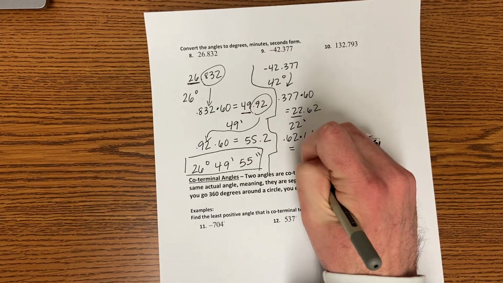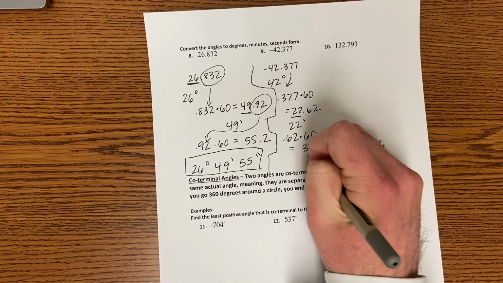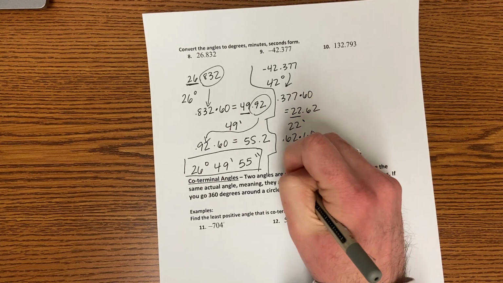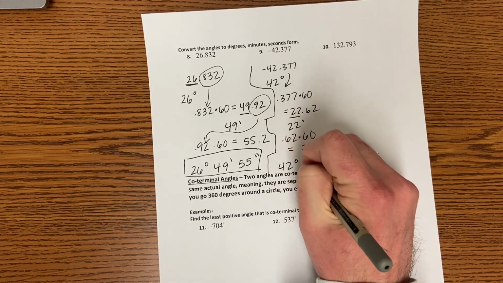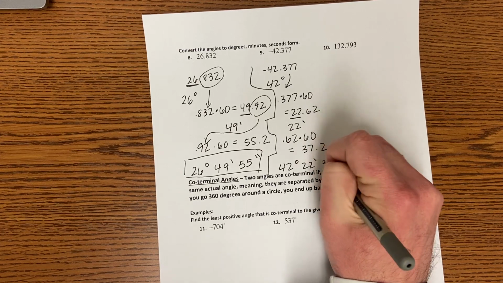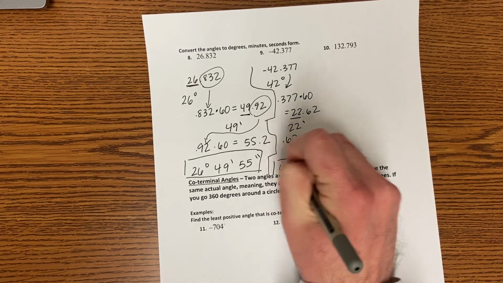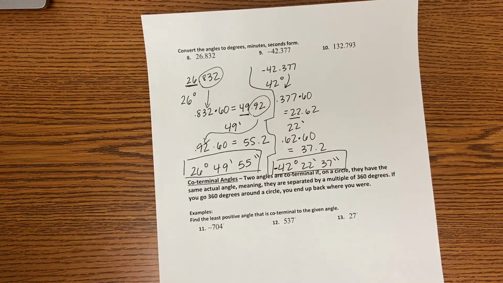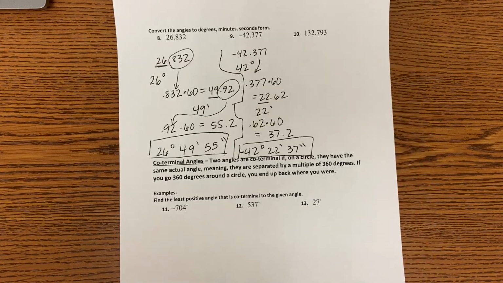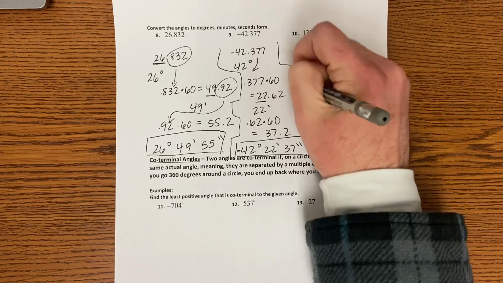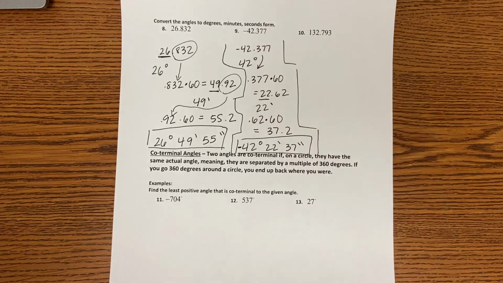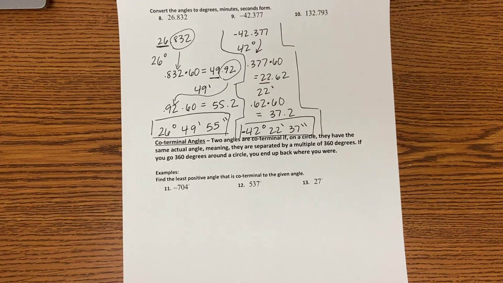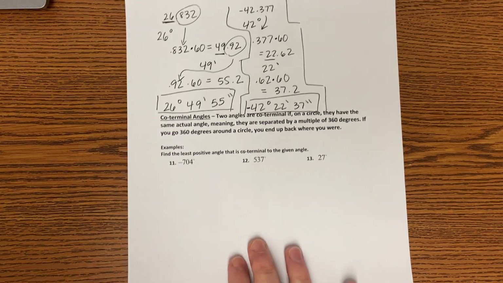This is 37.2. So rounding it to the nearest second would be 42 degrees, 22 minutes, and 37 seconds. And you just toss the negative in the front at the end because it was there originally. I'll leave number 10 for you to try. It should be similar. And that moves us to a few new things in this section that we'll talk about.